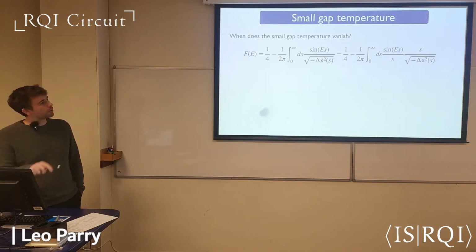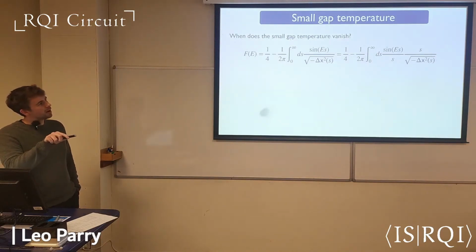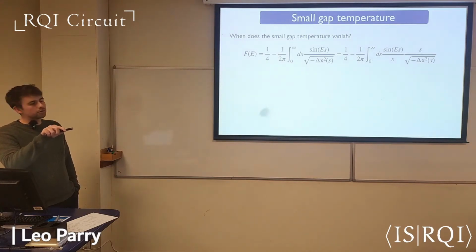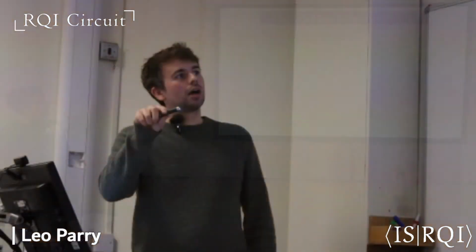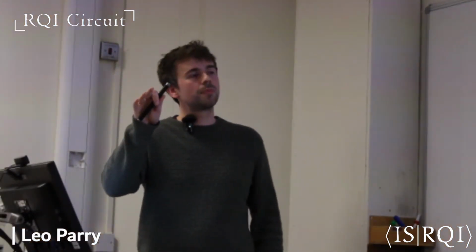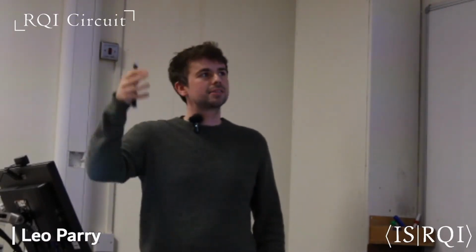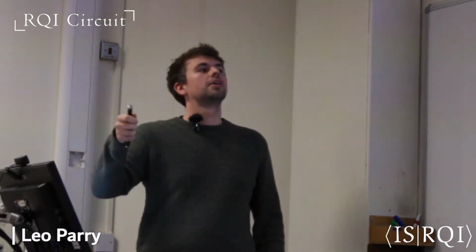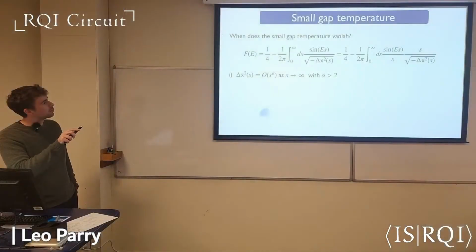So for example, if this part dies as s goes to infinity, then we can take the e goes to 0 limit within the integral. However, if it doesn't, say for example, if it's a constant as s goes to infinity, we first need to subtract this large s behavior, and this is precisely what happens with the circular motion.